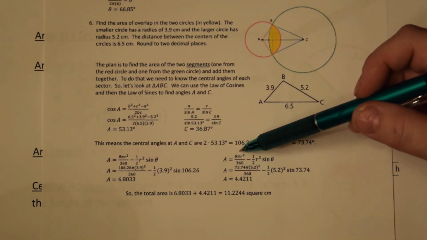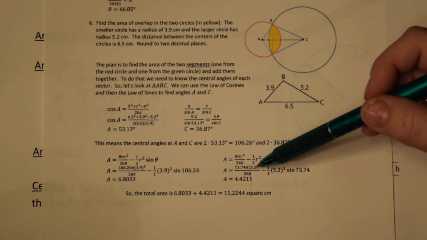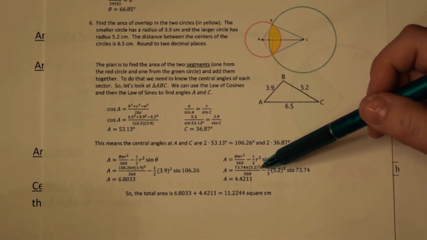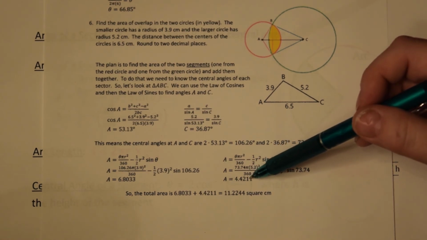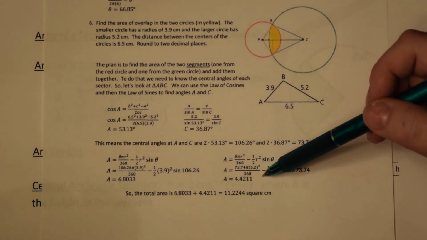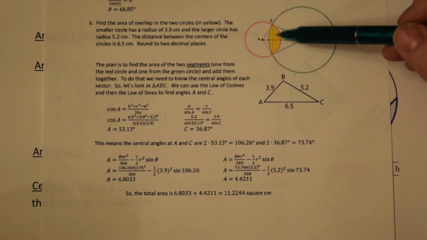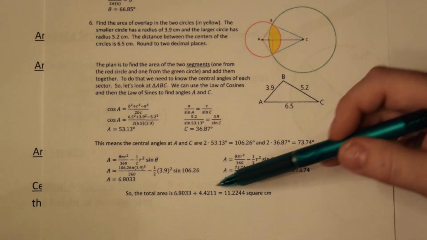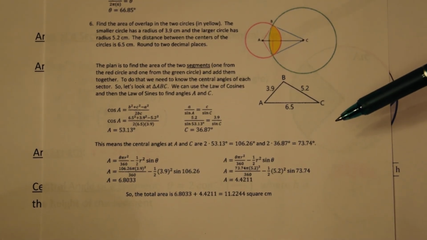Our central angle was 73.74 degrees. Our radius is the 5.2. So plug that in, and you get 4.4211 and so on square centimeters. So for the total area, you add those 2 segments together and you get 11.2244 square centimeters.